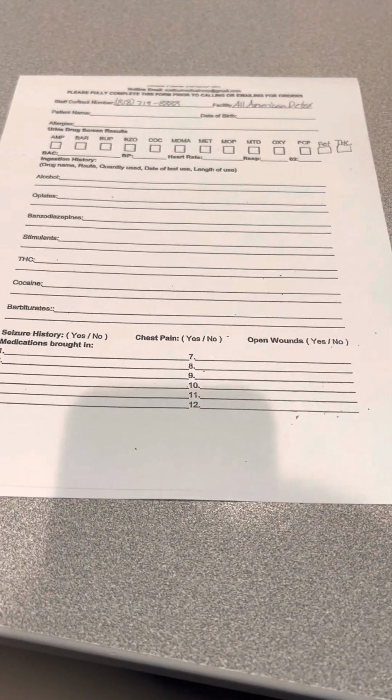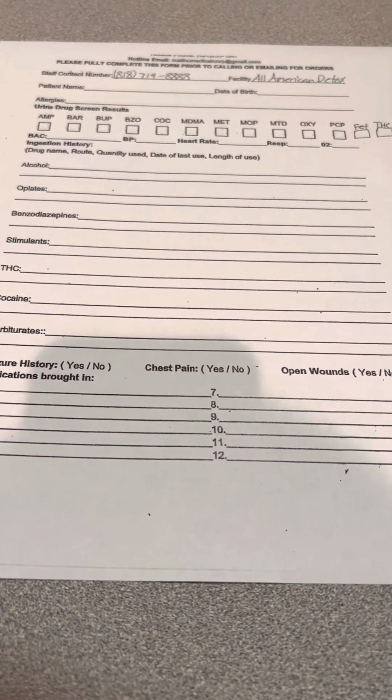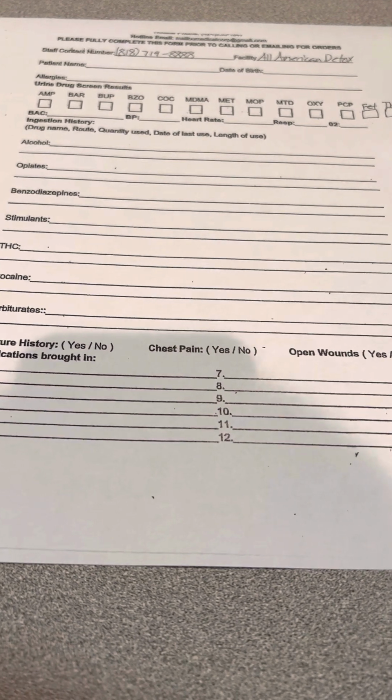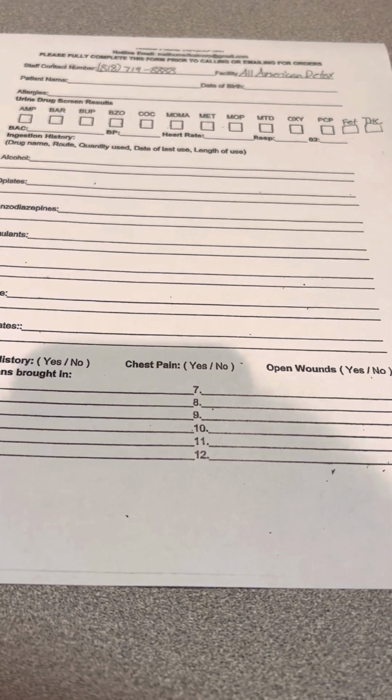All right, so the intake process includes this form plus what's on Kipu. But this is where you start off. This is where you get most of the information that you need for Kipu: the patient's name, date of birth, any known allergies, what the UA tested positive for.